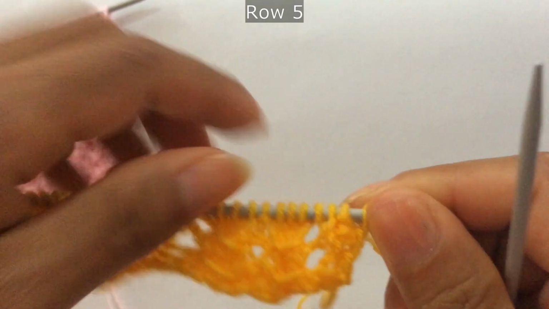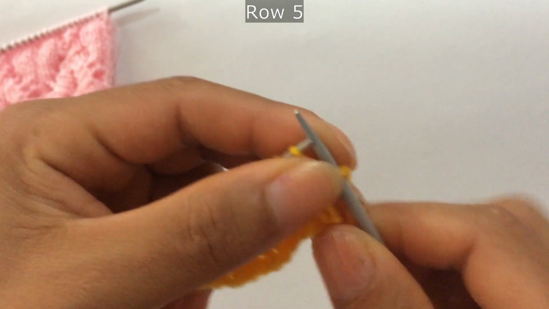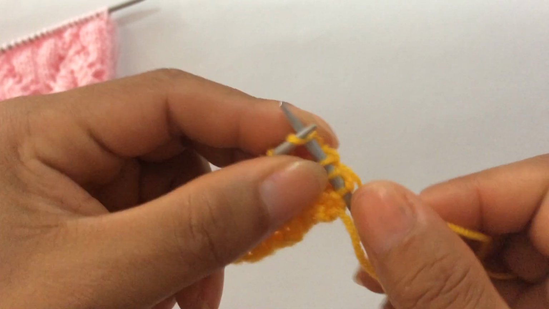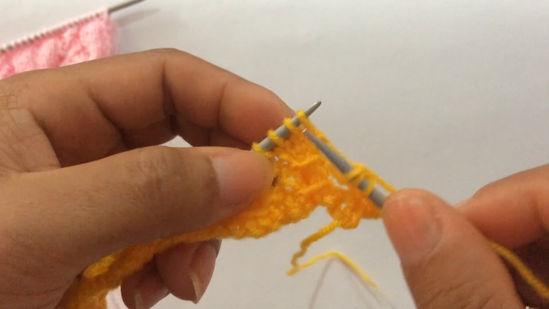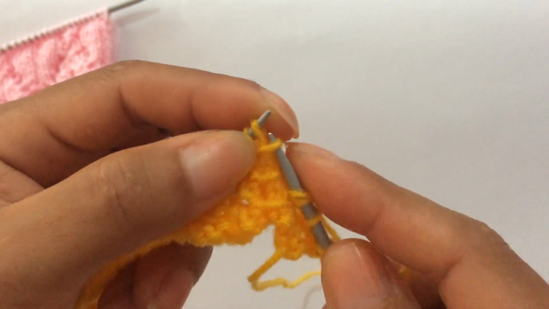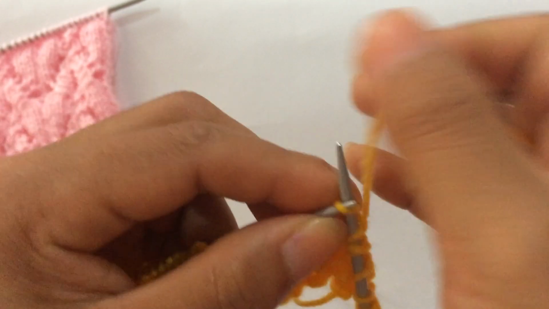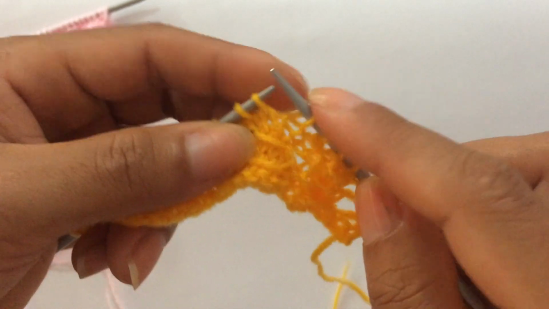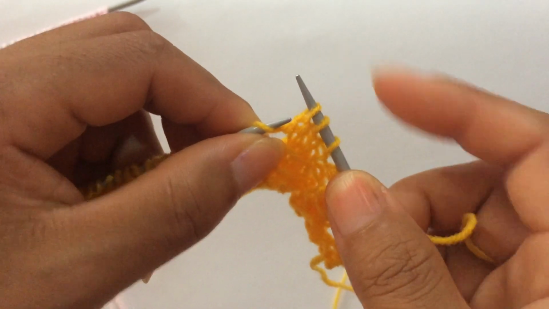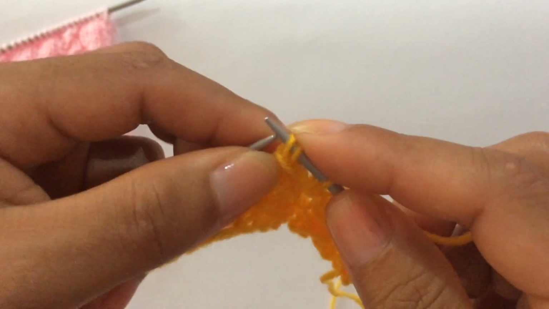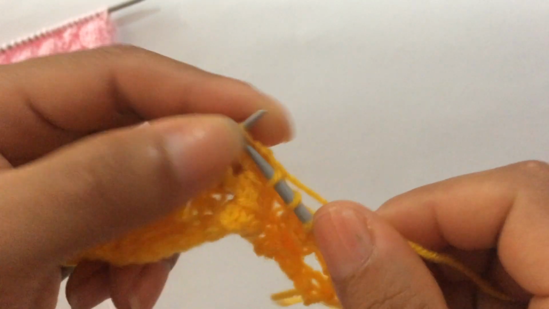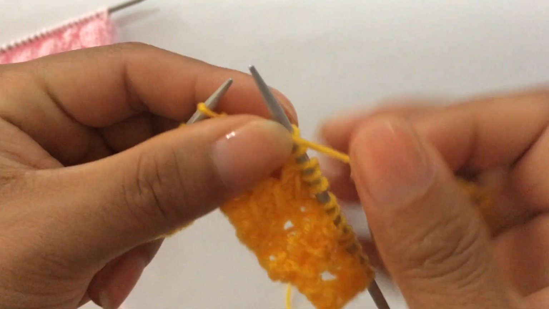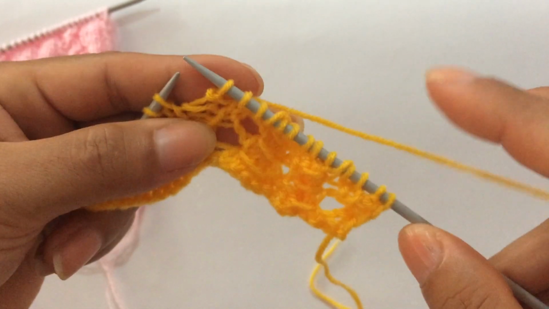Row 5, knit your edge stitch through the back loop, purl 1, start the repeat from here, knit 2, yarn over, pass this third stitch over this 2, knit this 2, 1, 2, purl 1 and slip this 3 to a right hand needle and pass this first stitch over this 2 and knit this 2, yarn over, knit 2 and purl 1. That's the repeat from here to here.